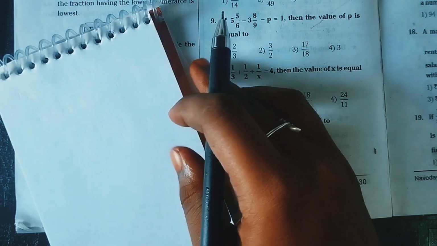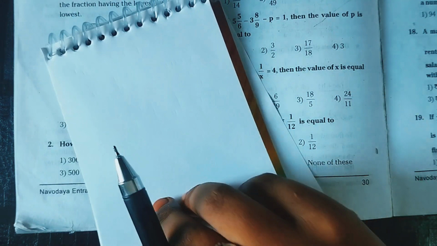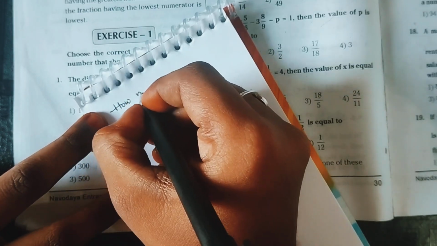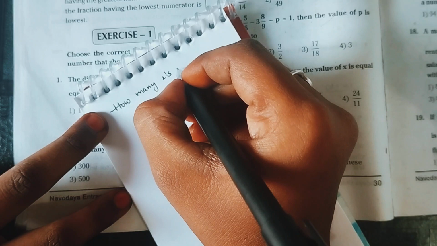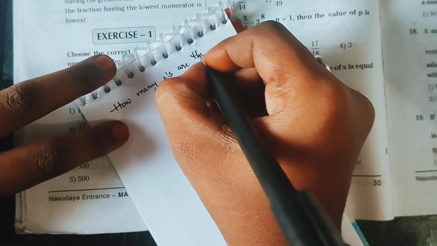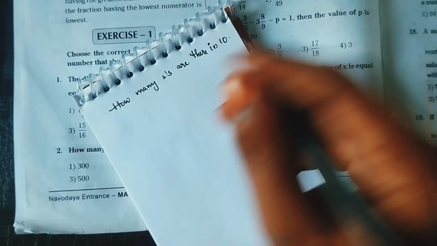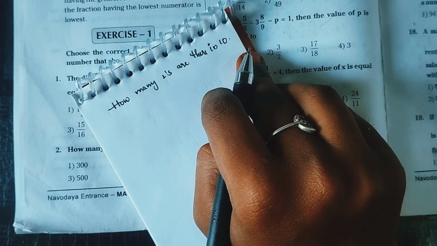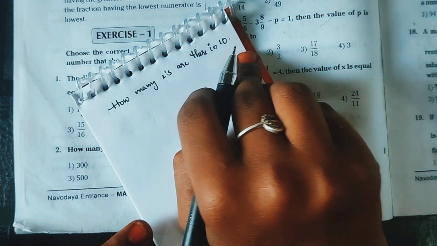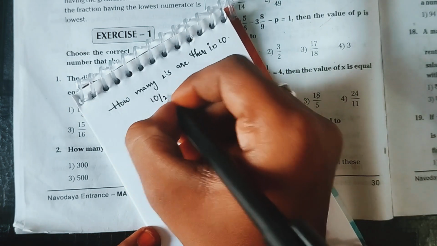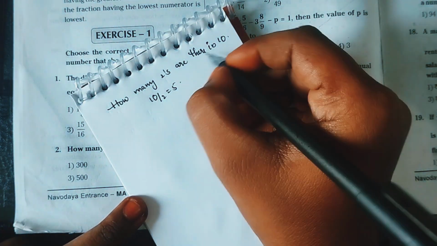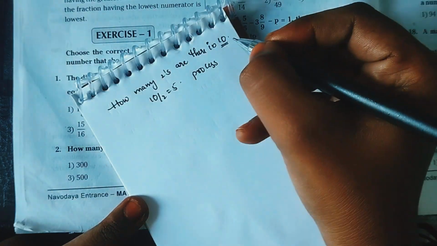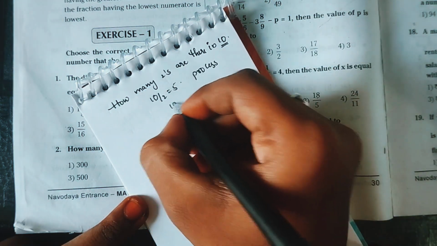Let's keep this problem aside and think of a simple problem: how many 2s are there in 10? Whenever we ask any question like this, we can simply answer it. There are 5 twos in 10. How did we get that answer? We did 10 by 2, and we got 5. In the same manner, what is the process? We have to divide 10 by 2, that is, the second number by the first number.